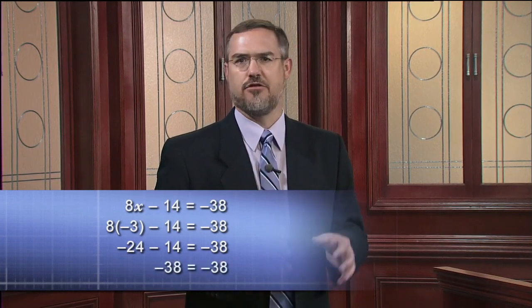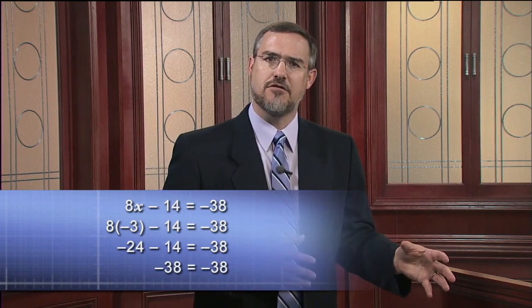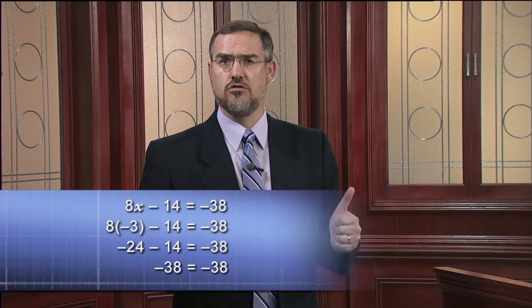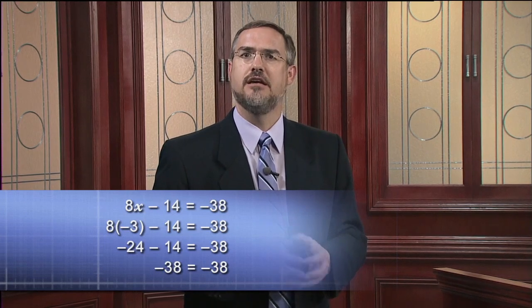Now let's simplify that left-hand side just a bit. 8 times negative 3 is negative 24. Then I have to subtract the 14. Negative 24 minus 14 is negative 38. The left-hand side is negative 38. The right-hand side is negative 38. Excellent. That's a true equation or a true statement, and therefore x equals negative 3 is a solution of the original equation. Well, before we go anywhere, let me point out that not every number I choose for x is going to be a solution of that equation.